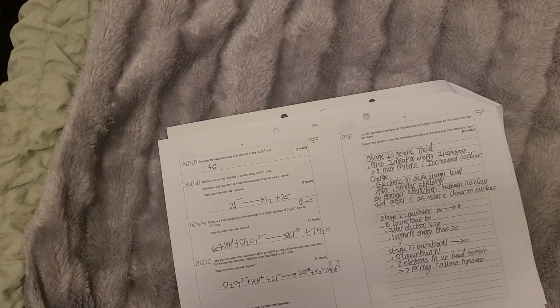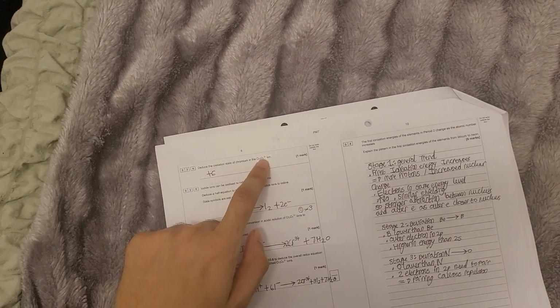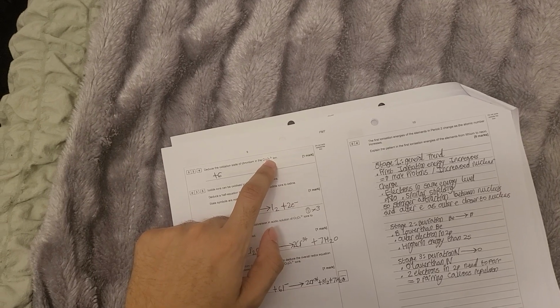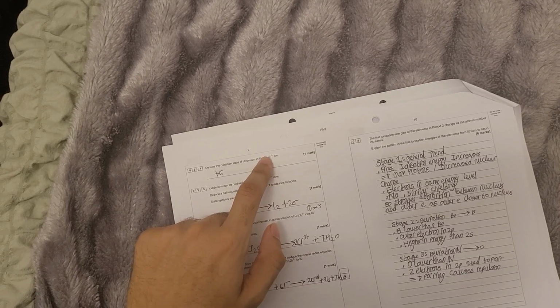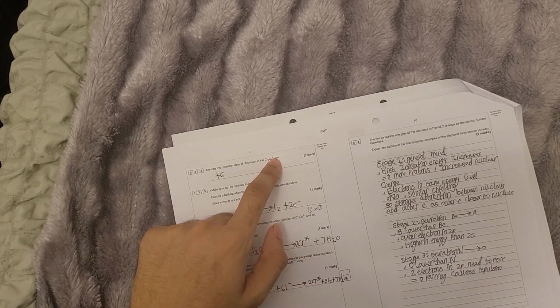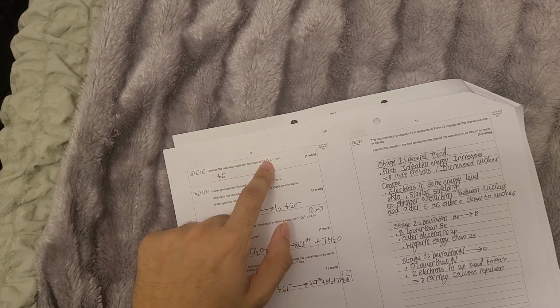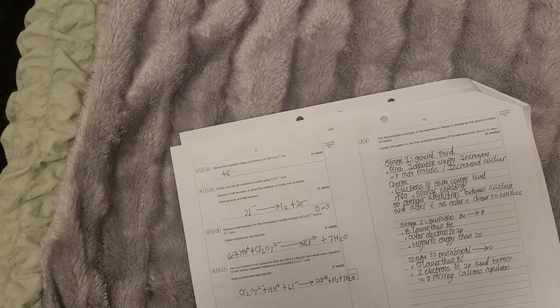Use the oxidation state of chromium in Cr2O7 2-. Oxygen is minus 2, times 7 is minus 14. Cr2 must be plus 12 to get an overall charge of minus 2. So 2 chromiums equals plus 12. Therefore 1 chromium is plus 6.